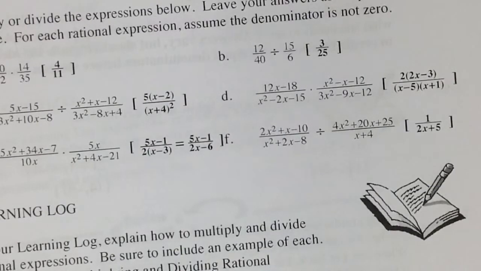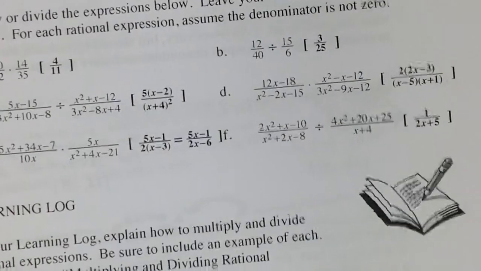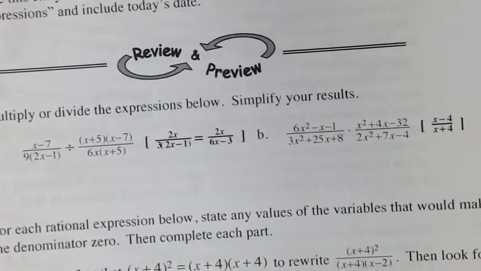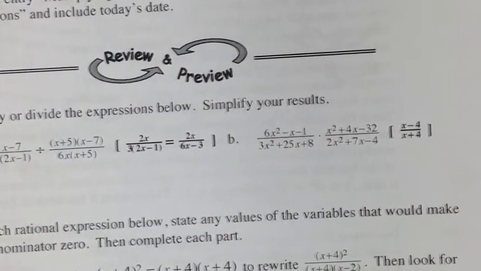And part F, 1 over 2x plus 5. Okay, so those are the answers. And if you tried 90 as well, you could watch the YouTube video if you need to look at it more, and try that one to make sure you get those answers for those two.